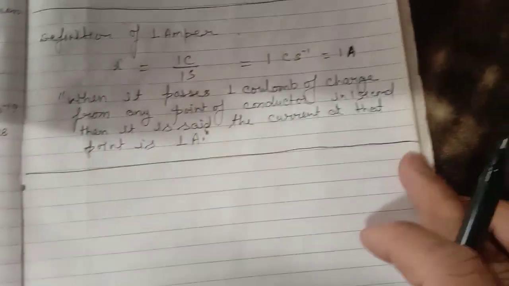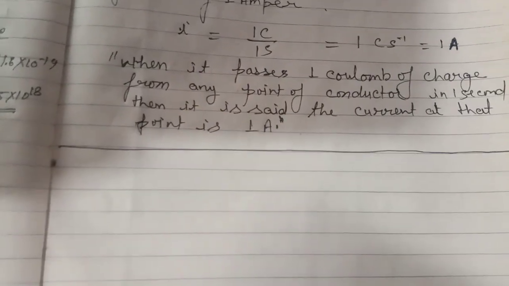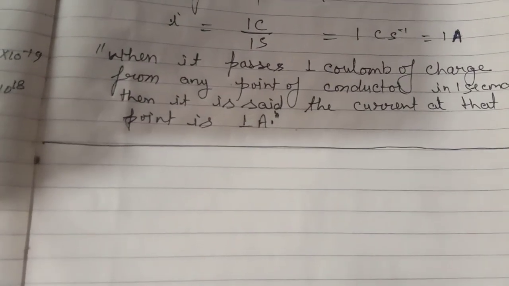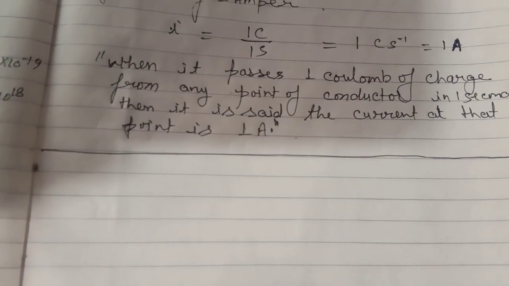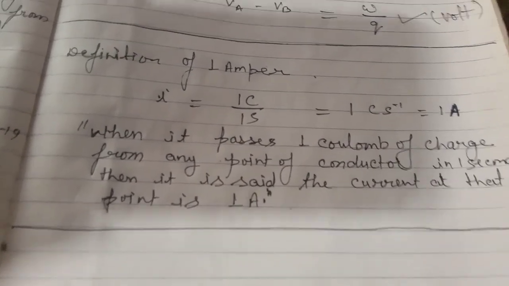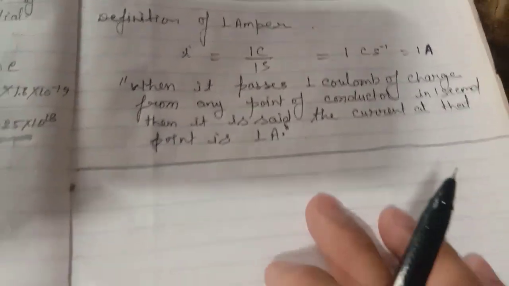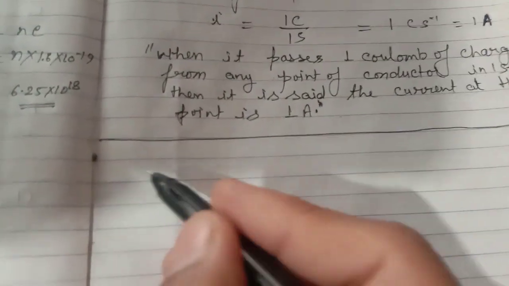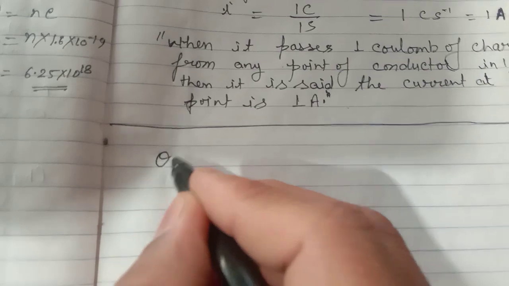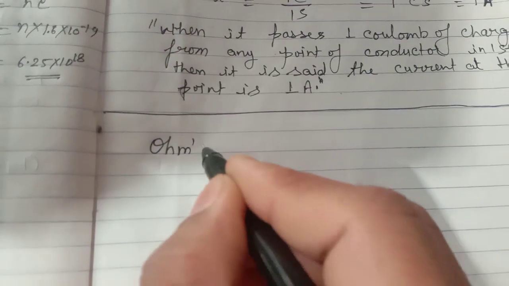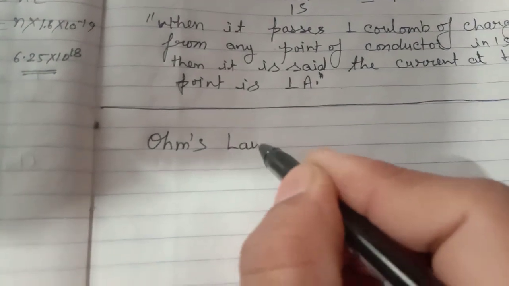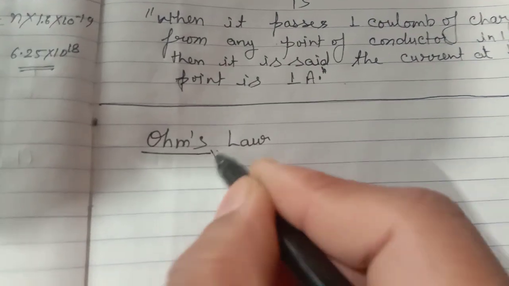Further, I am going to discuss Ohm's law. What is Ohm's law?